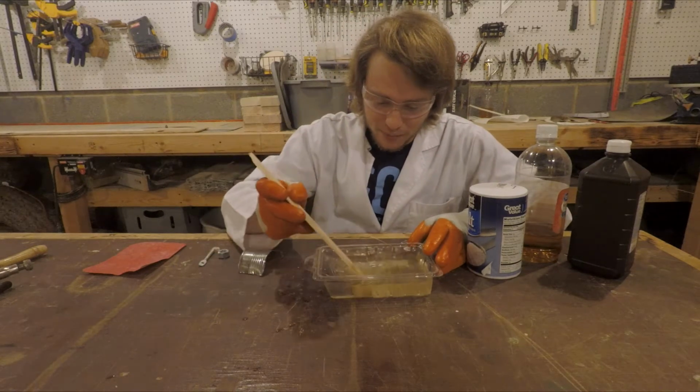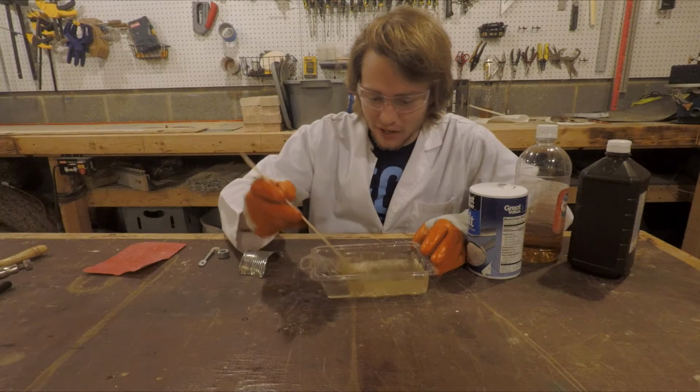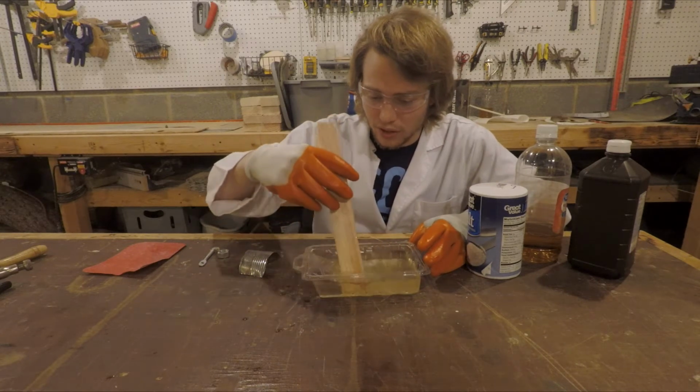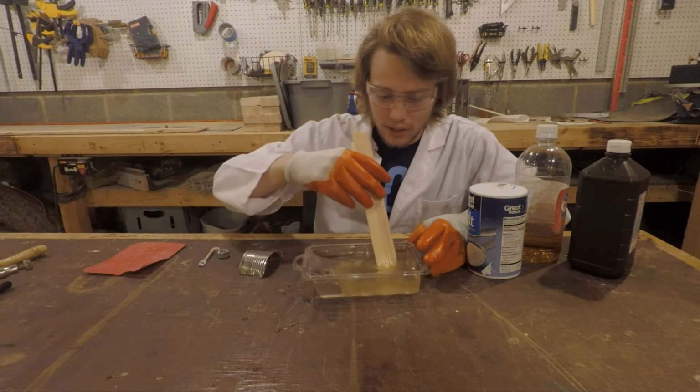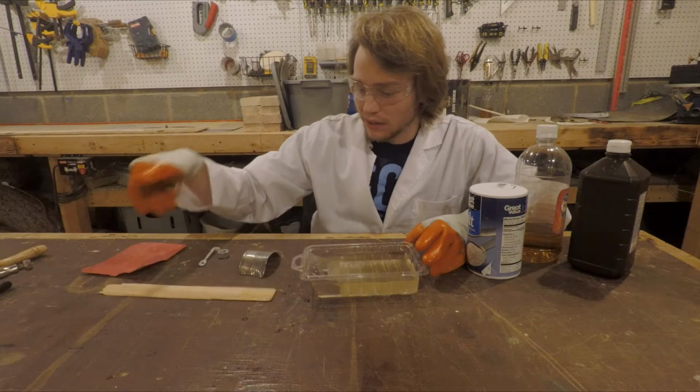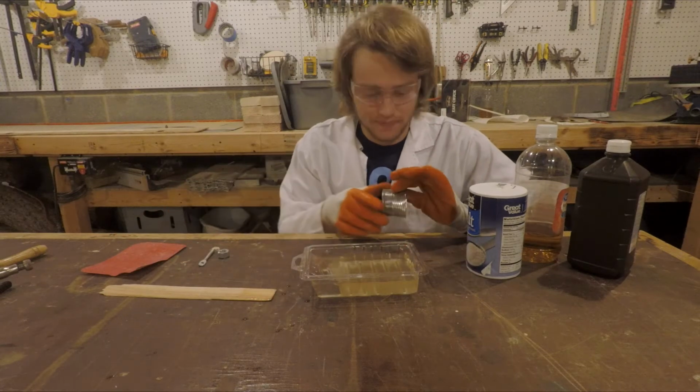Now that you have your gloves on, feel free to mix up the liquid we have here. And once we get it to a good amount, it should be pretty much ready to go. So all we have to do is take our metal and throw them into the bath.